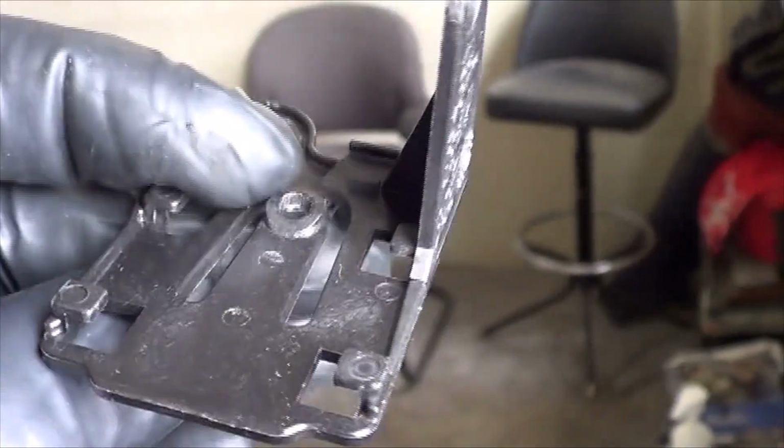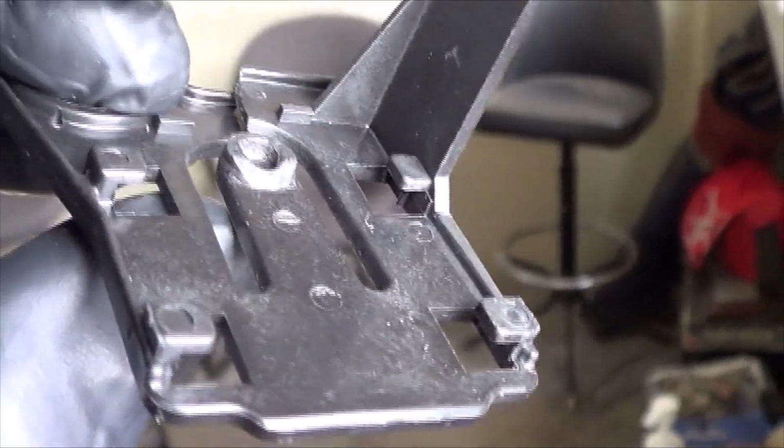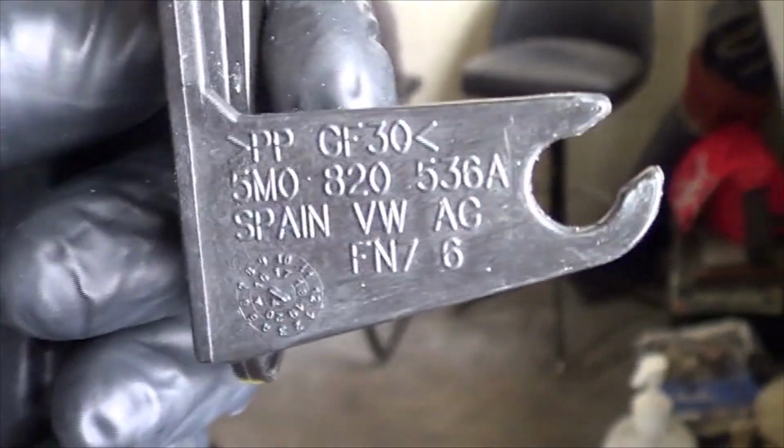As we try and get the sensor installed on this GTI, we realize that this plastic piece that it mounts on is missing also. This clips onto the hole that we showed you, and the sensor clips through there. So we ordered this in. It was just a few bucks.